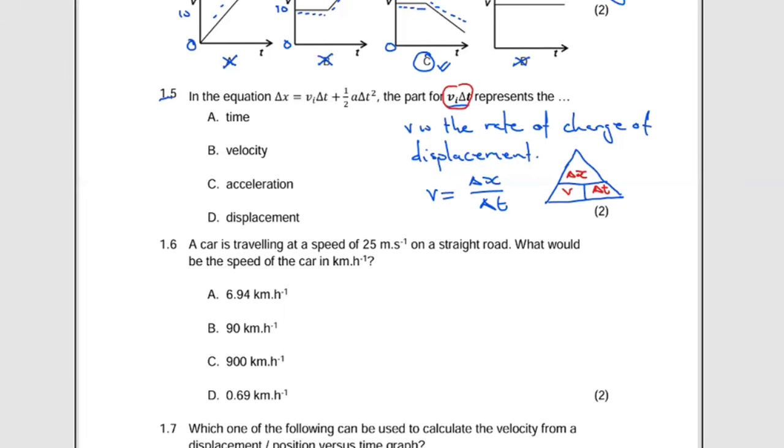So if we manipulate this to get the top part, which is our displacement, we are supposed to multiply v and delta t. Take note, the i there is just for initial velocity, but the measure that we are referring to is our velocity. Therefore the answer is going to be our displacement. So the correct answer is option D, which reads displacement.